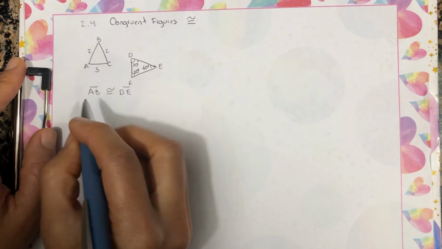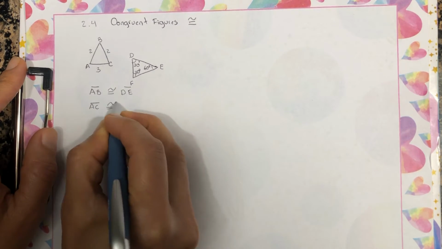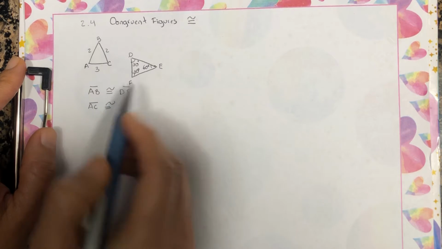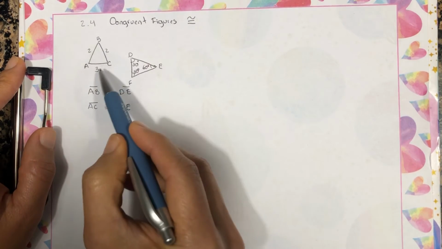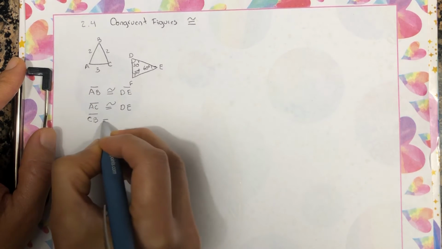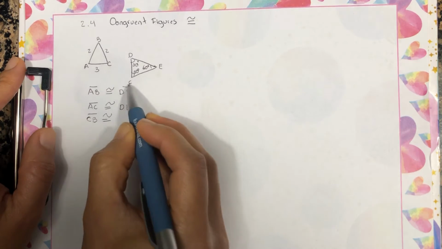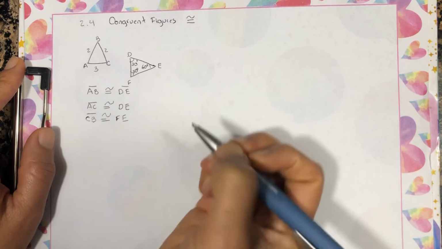And side AC, the length of side AC needs to be congruent with DE. Now side CB needs to be congruent with FE, right? How about the angles?